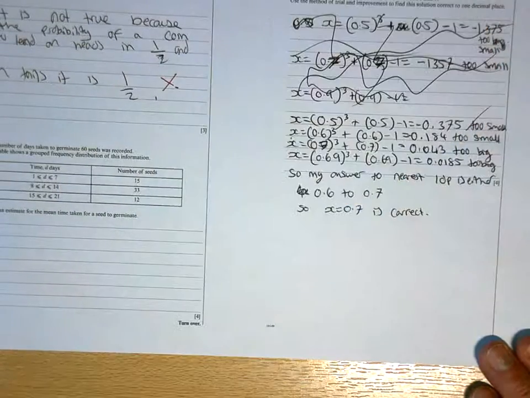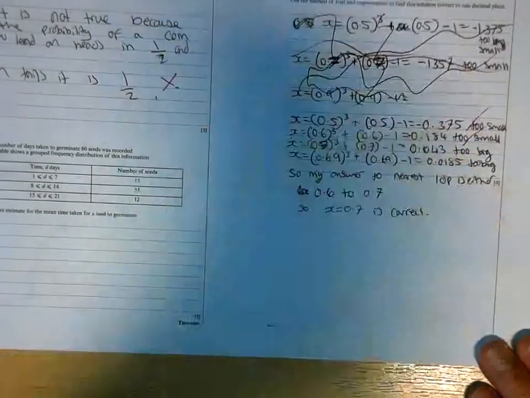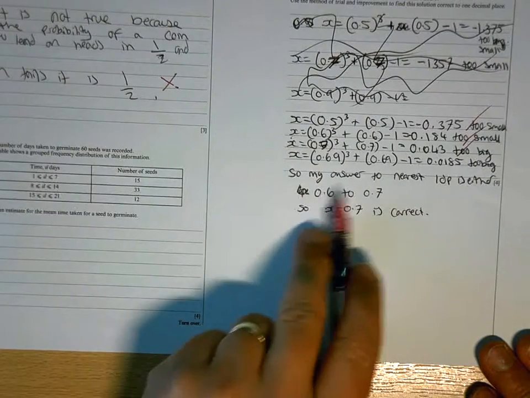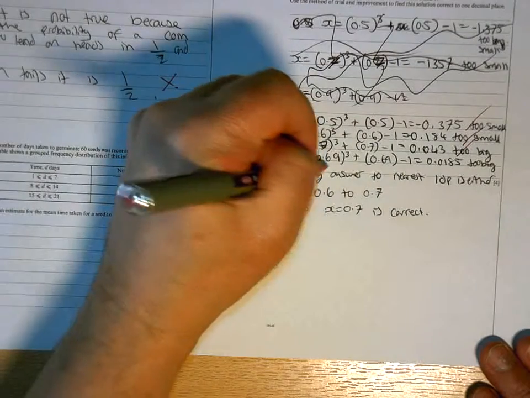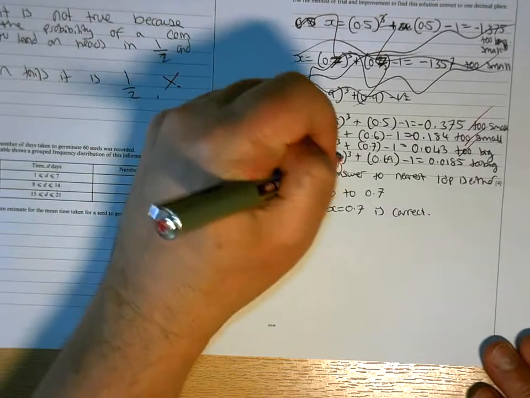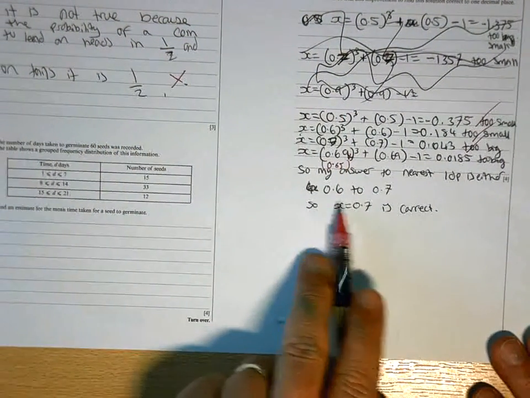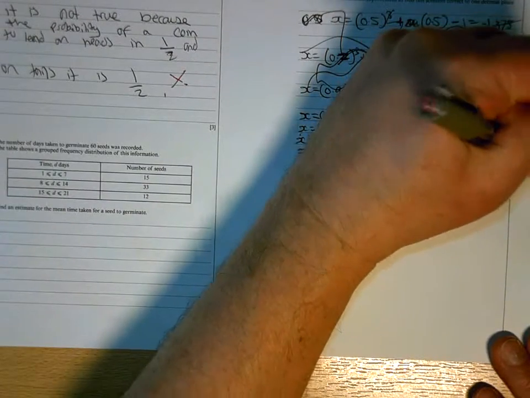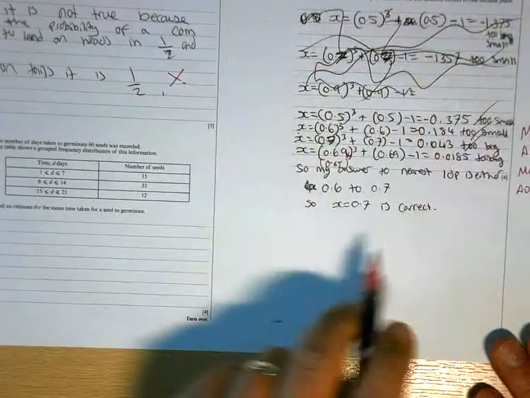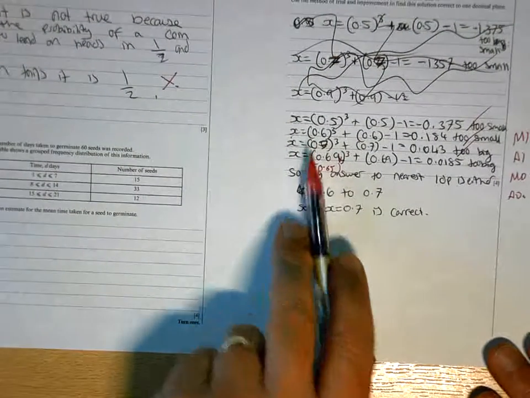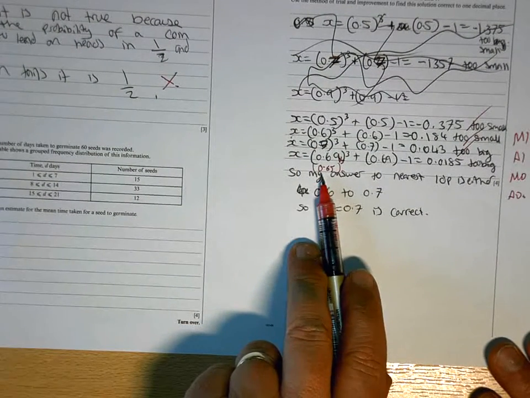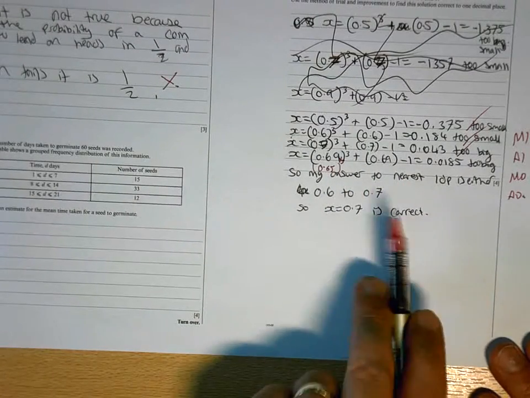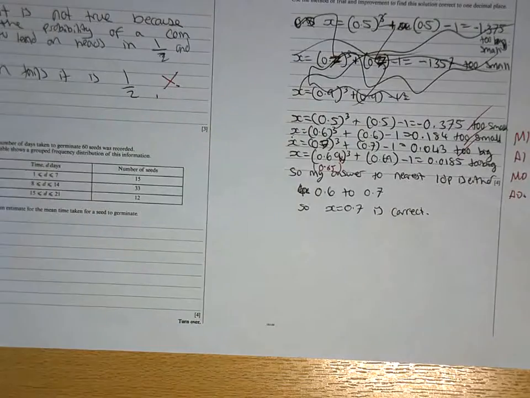0.5, too small. 0.6 is too small. 0.7 is too big. Right, what you should be doing there is 0.65, not 0.69, to go halfway between. So your last bit there is not the method you need to use. Okay, once you know it's between 0.6 and 0.7, you go halfway between, which is 0.65. If that comes out to be too small, the answer is nearest to 0.7.